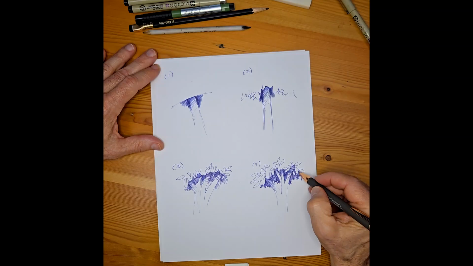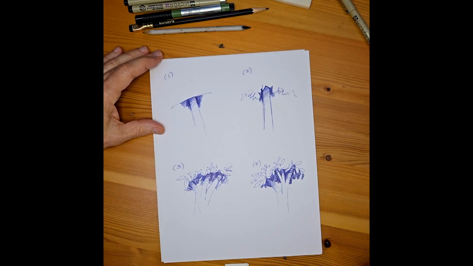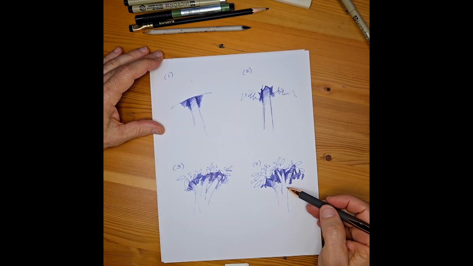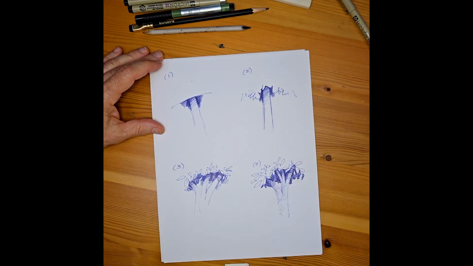So you can see how fun this would be, and you could see how the possibilities are unlimited in what you can do with these branches and these leaves. So I hope that helps. Thank you.